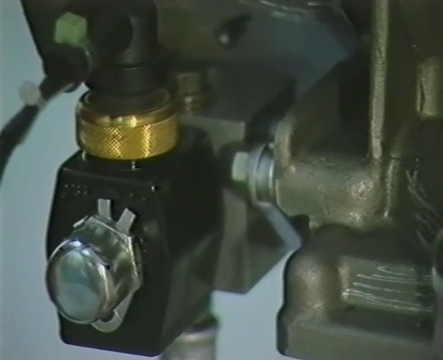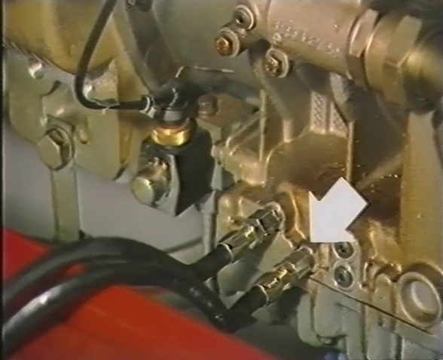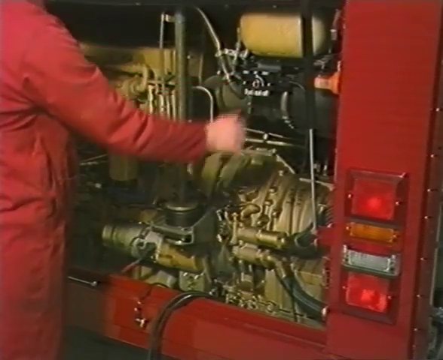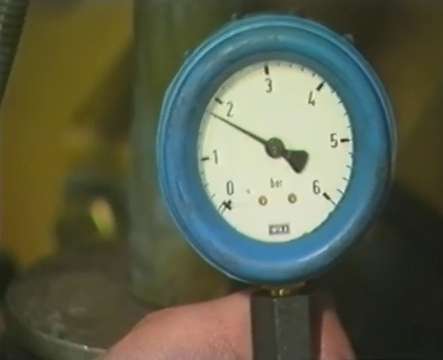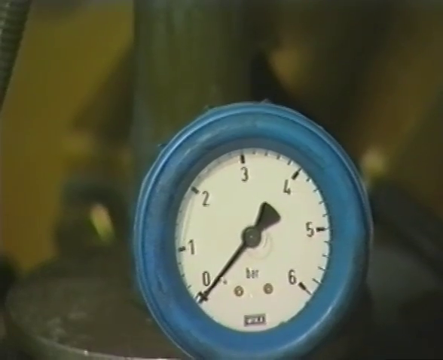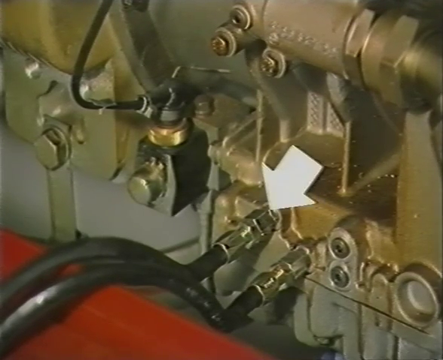Moving back to retarder operation, with the MV1 plug disconnected, connect the pressure gauge at this test point and start the engine. If there is a pressure reading, this means that the retarder operating valve or solenoid is stuck in the open position. In instances of no pressure reading, our next check is on the main oil pressure at this connection.